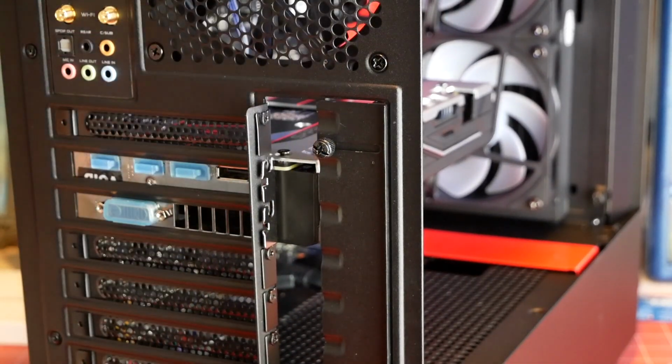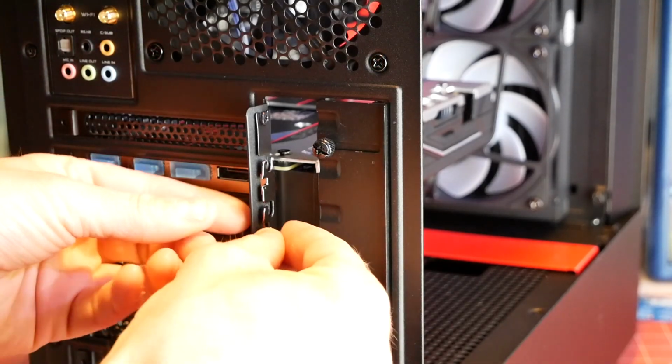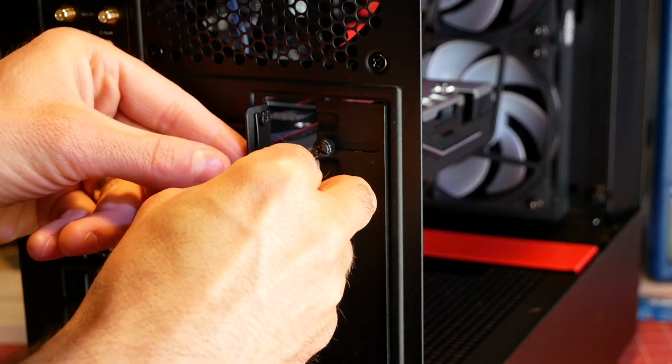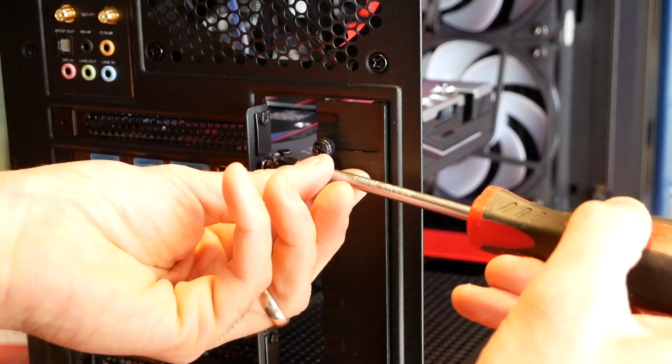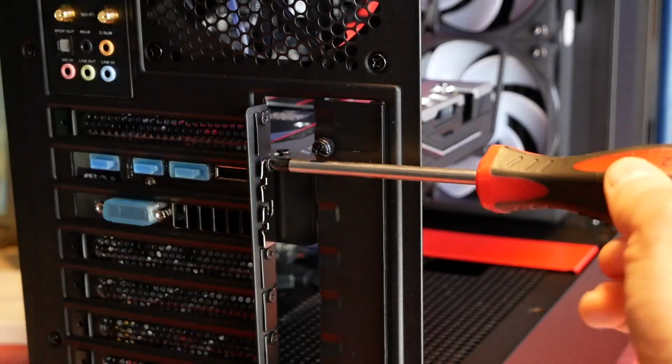And I'm going to have to make sure the card is screwed in. So I'll put some screws right here. So these are the screws that just held on those little black panels. But now I'm using the same screw to screw in the card.